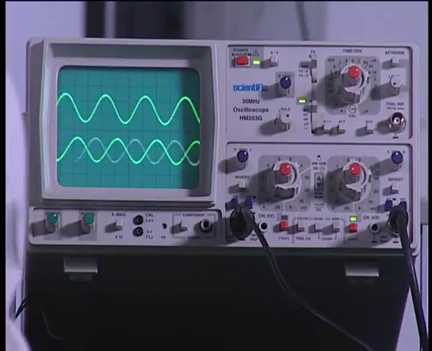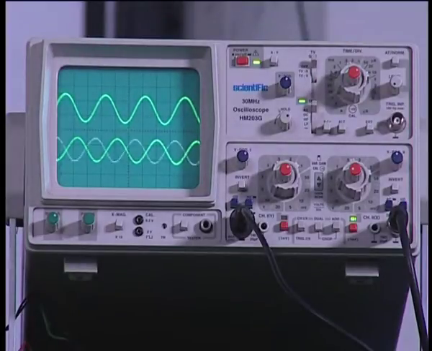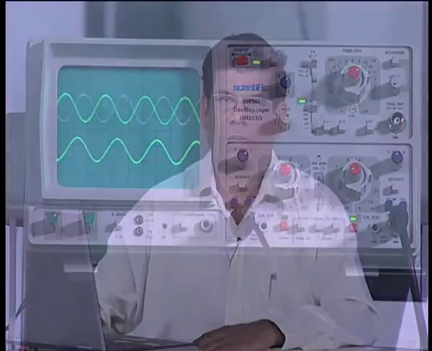So, this is a phase shifting circuit, and all the 5 different circuits that I have discussed are very simple to construct, and I have also shown a demonstration how they can be used in different applications.